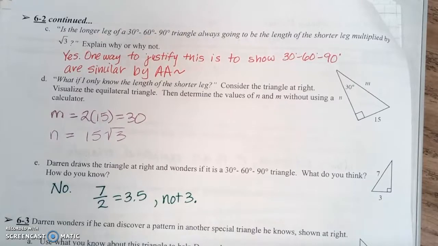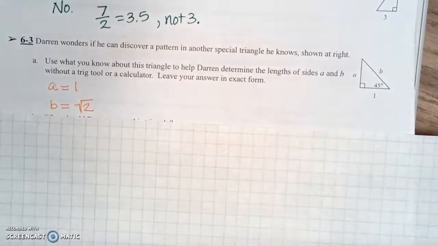Okay? If we'd gotten 3.5, or if we'd gotten exactly 3, then yes, it would be. Okay? Now we're going to look at a 45, 45, 90 triangle. So for question 3, it says, Darren wonders if he can discover a pattern in another special triangle he knows, shown at right. Use what you know about this triangle to help Darren determine the lengths of sides A and B, without a trig tool or calculator. Leave your answer again in exact form. Okay?